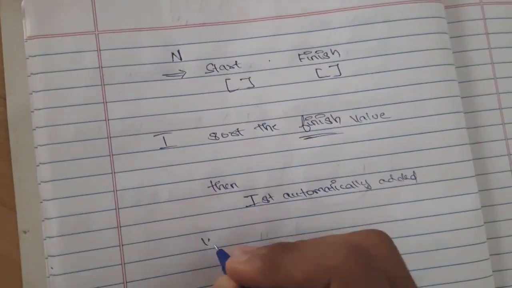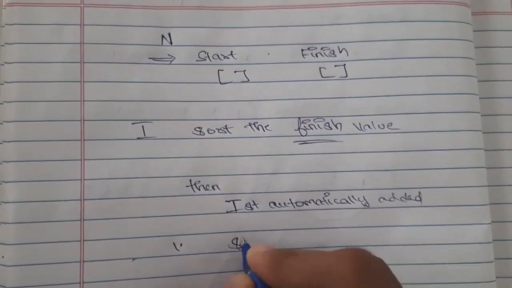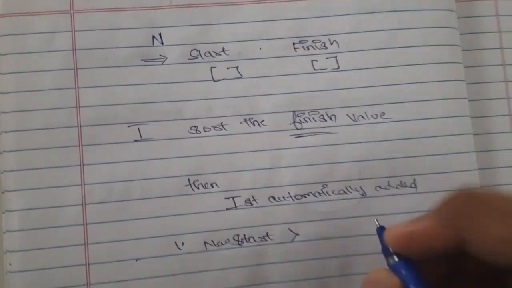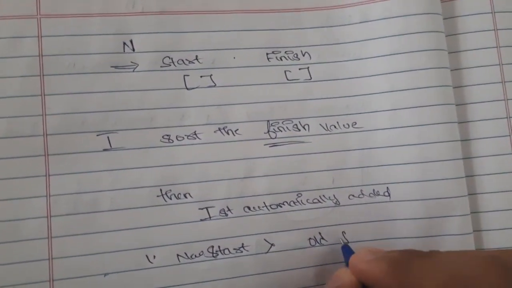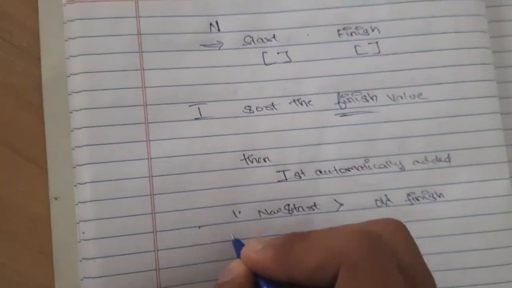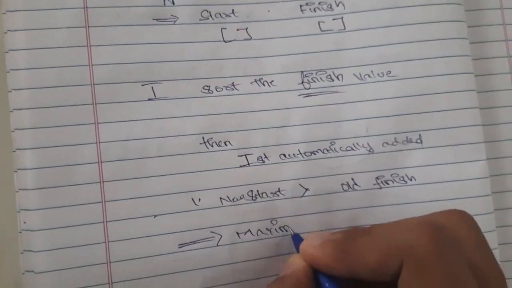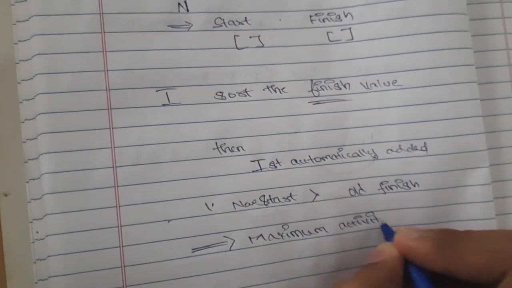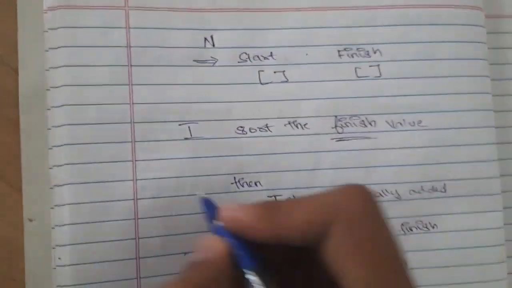And we will be adding new activity where the start time of the new activity should be greater than the old activity's finish time. So we will be counting number of activities which gives the maximum activity that can be done without overlapping. So this process we are sorting and doing it.